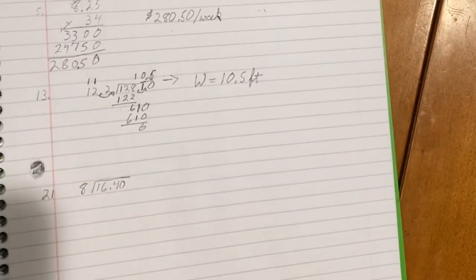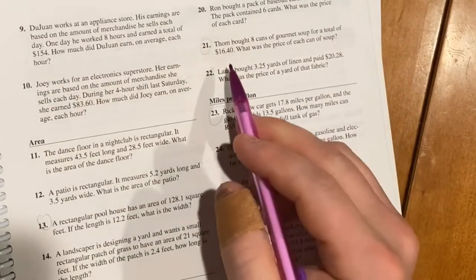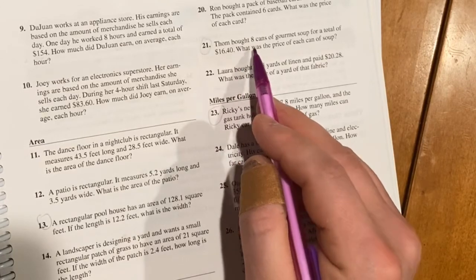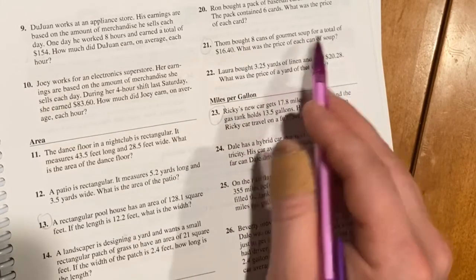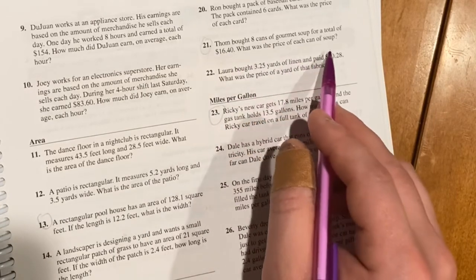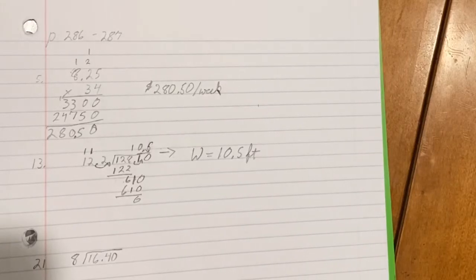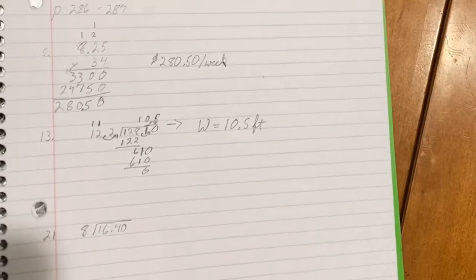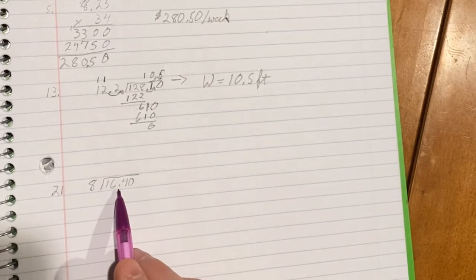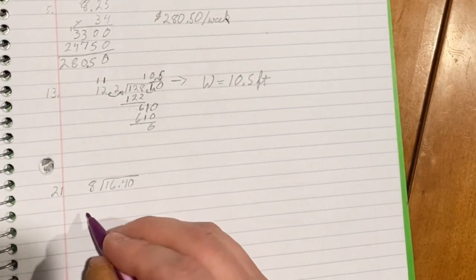Okay, and the next one. Tom bought 8 cans of gourmet soup for a total of $16.40. What was the price of each can of soup? That's a division problem. The only difference is we have decimals. There's only decimals here, so we don't need to do any rearranging. So let's just go ahead and do the problem.